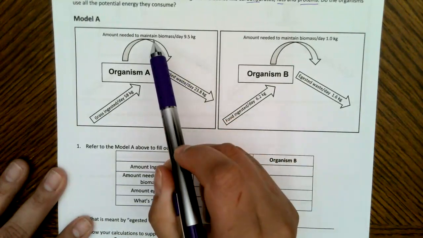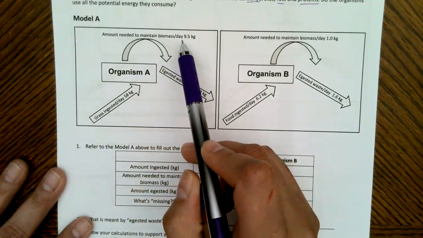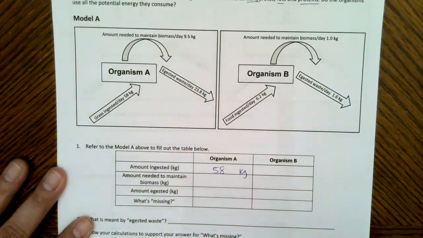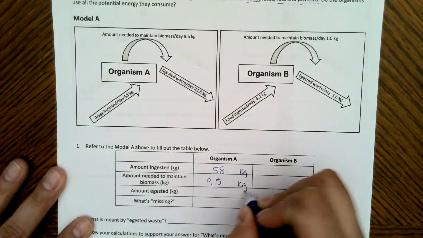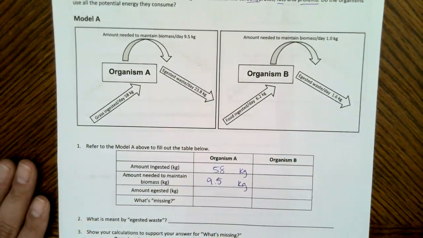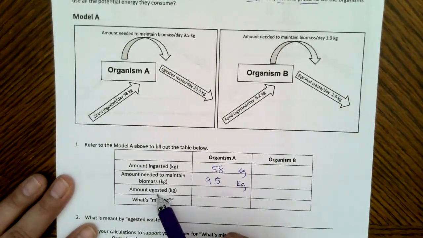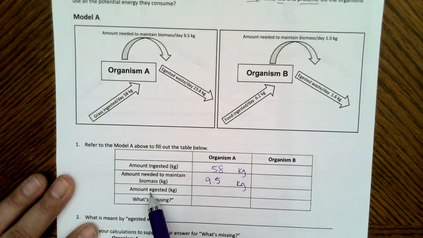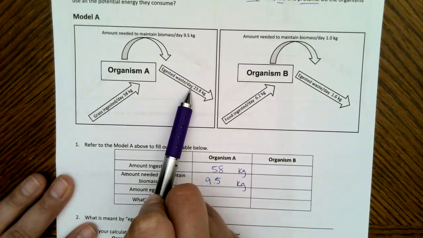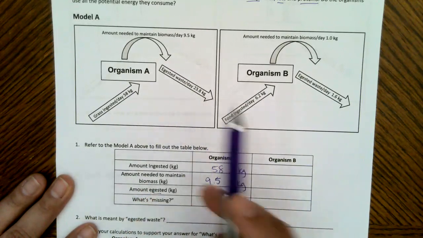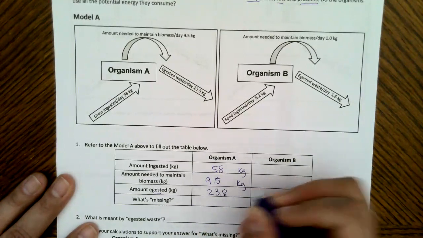Our next one is amount needed to maintain biomass. Let's look back up at our picture. Over here we see the amount needed to maintain biomass per day, which is 9.5 kilograms. I'm going to carry that number down here and mark it with a kilogram. Next, we've got amount egested. Again, you've got to figure out what egested means, but over here is the egested waste per day, which is 23.8. So again, I'm going to carry down my number.